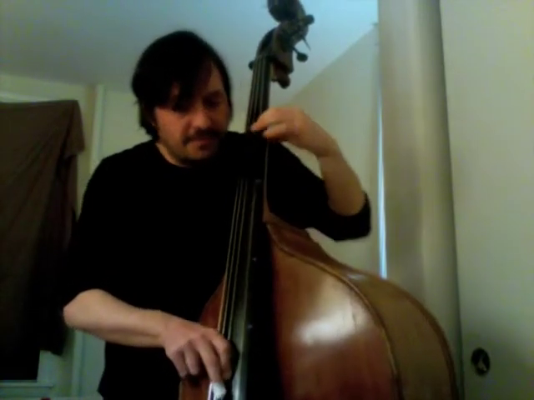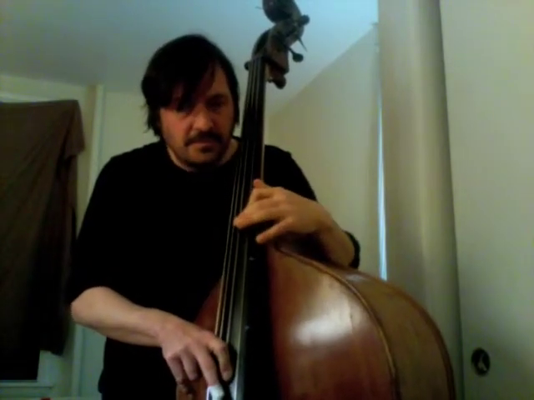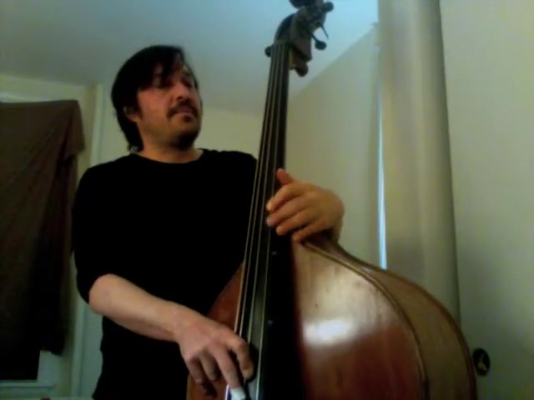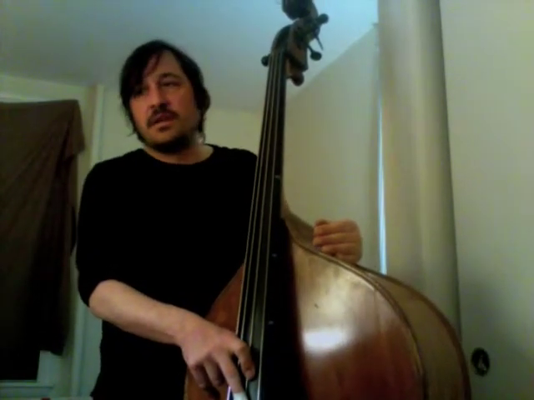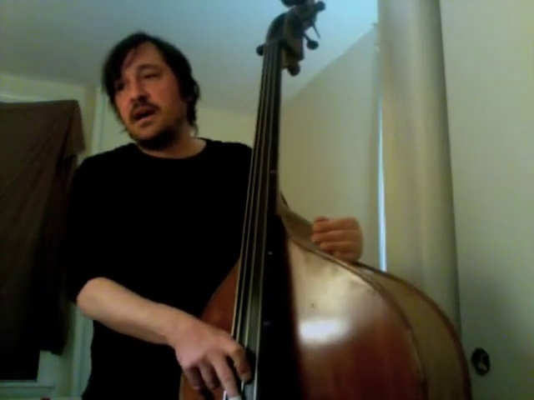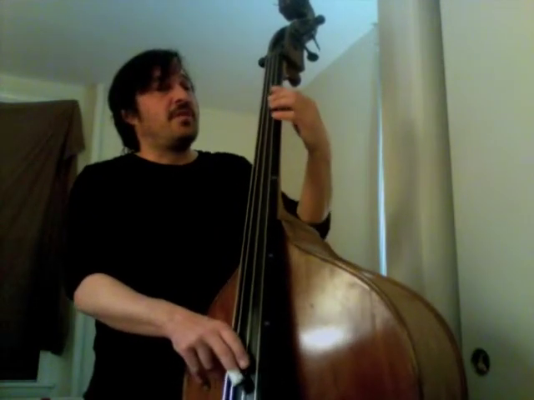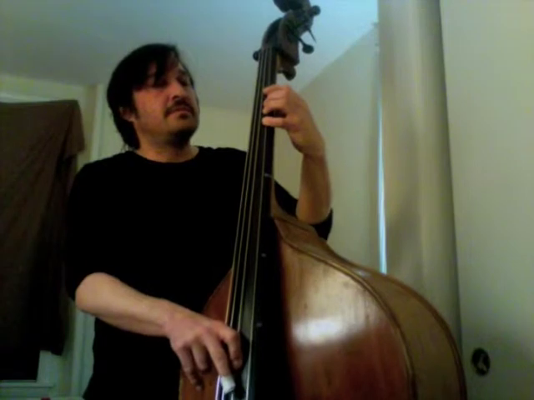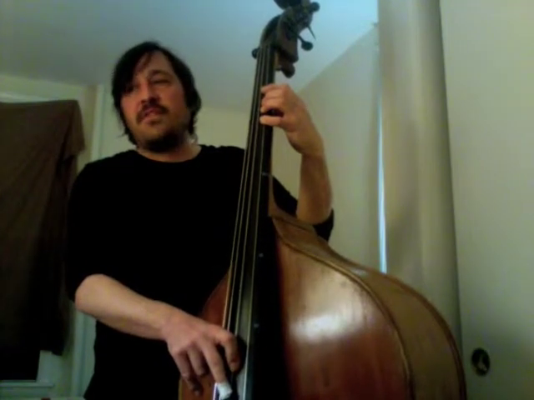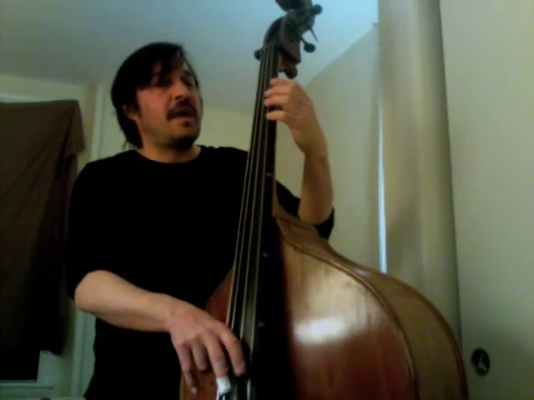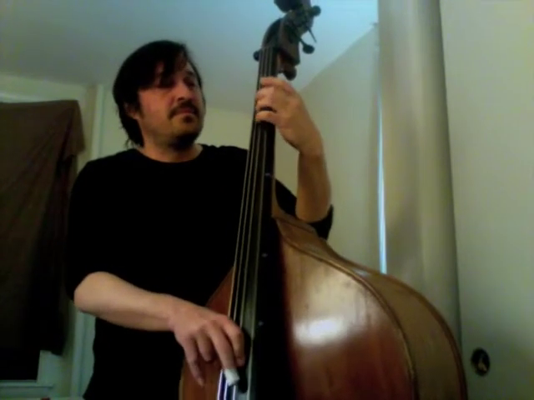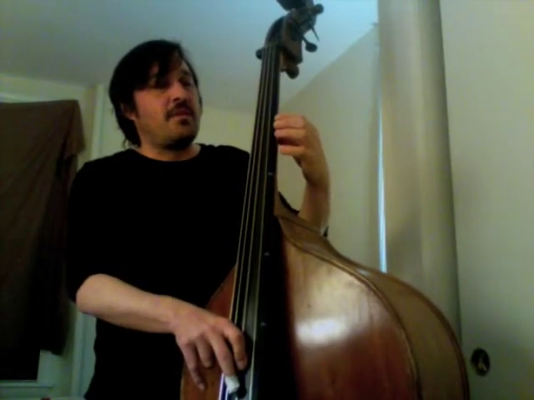Another thing you could do is resolve to the fifth of the 1 chord. Let's look at a couple of examples for that. So from the third of the dominant chord, we're going to resolve to the fifth of the major chord. Again, this displaces very well by an octave.